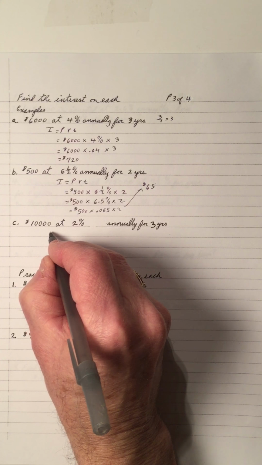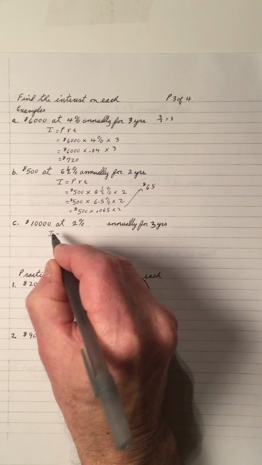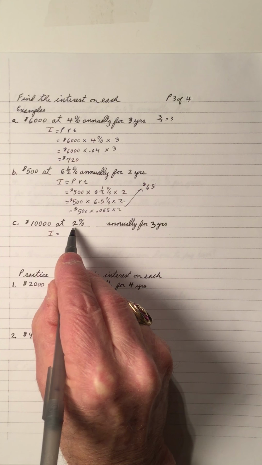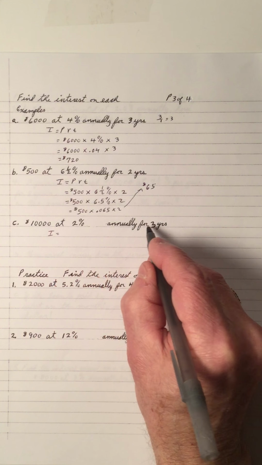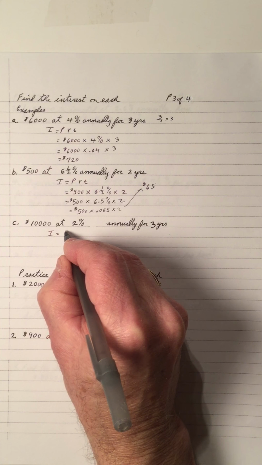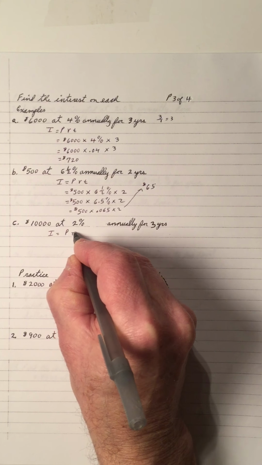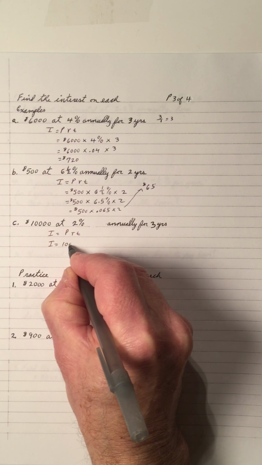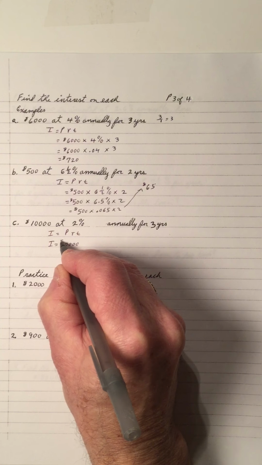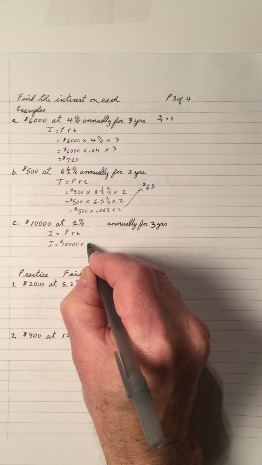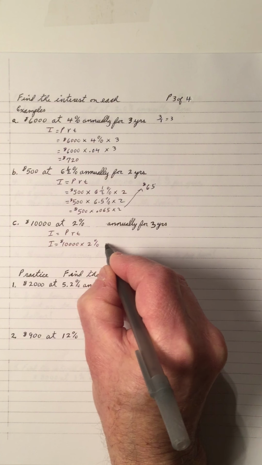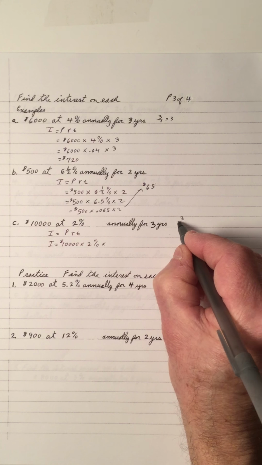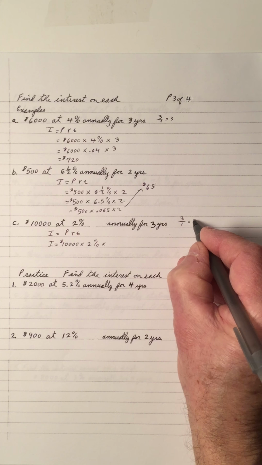C, interest. You're putting $10,000 in the bank at 2% annually for 3 years. So I, interest, is PRT. The principal is $10,000, the rate is 2%, and again, as annual, you've got 3 years divided by 1, so that's 3.